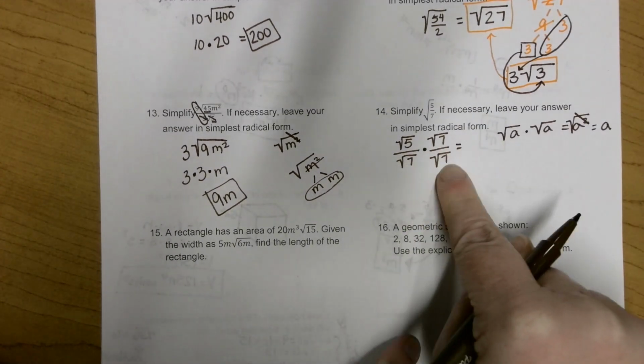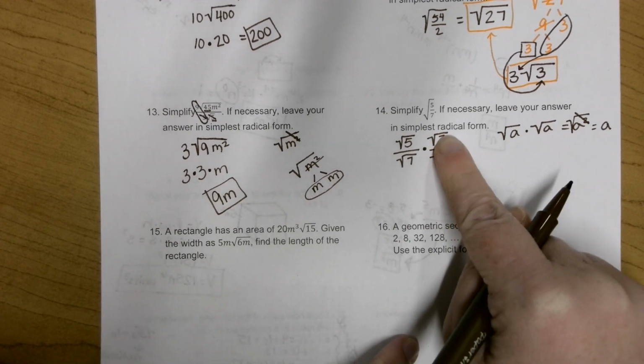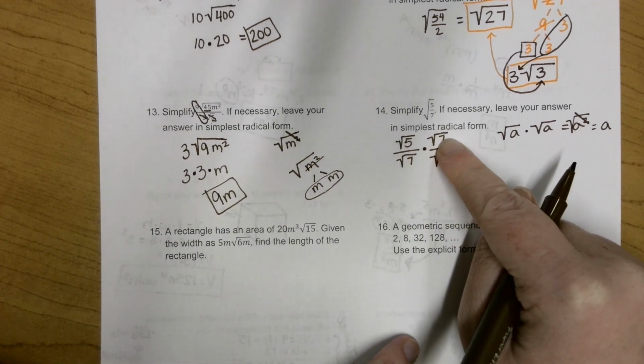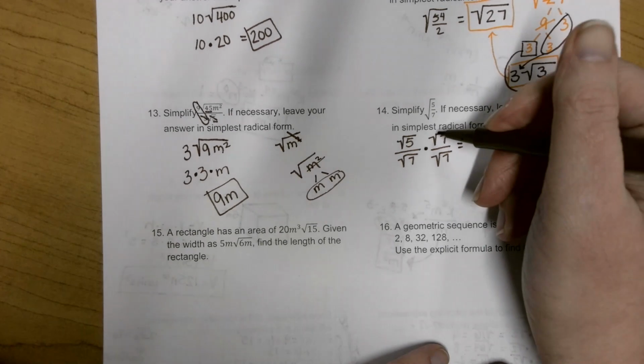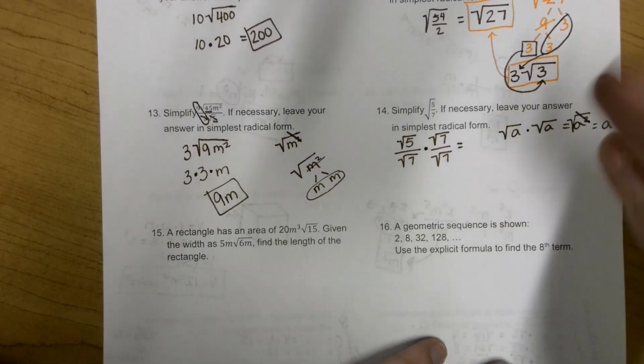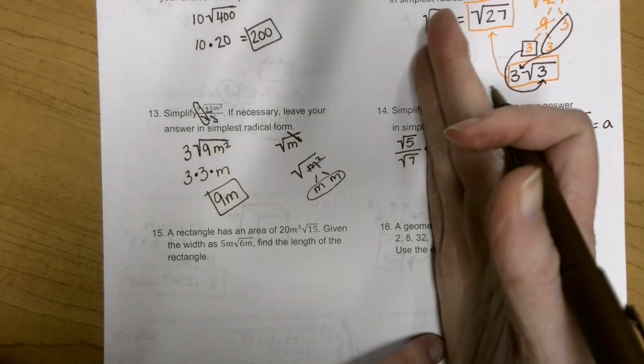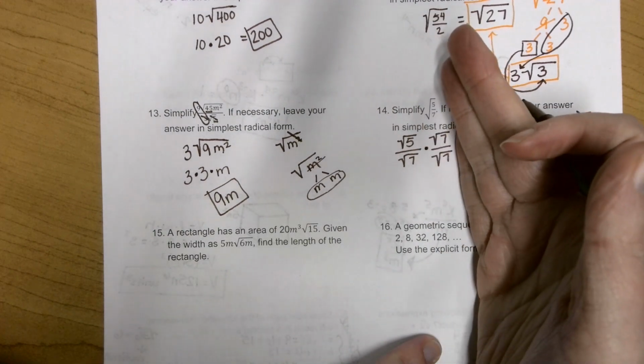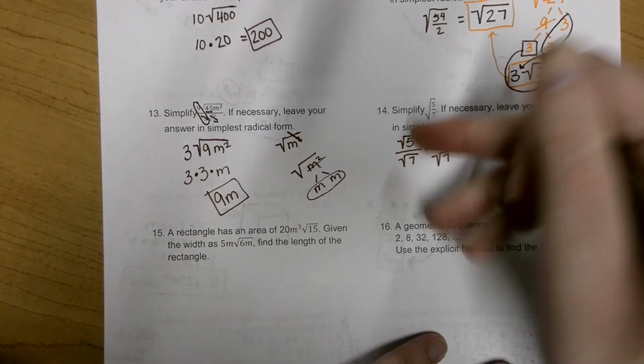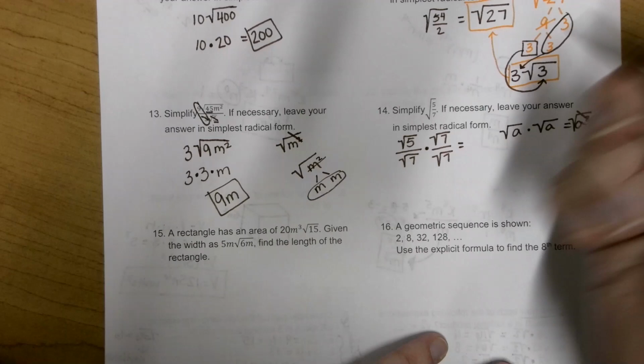Remember, if you multiply the denominator by a number, you have to multiply the numerator by that same number. Because technically, the square root of 7 divided by the square root of 7 is 1. So you're really not multiplying it by anything. So you're not changing the number. You're just multiplying it by something to make it a prettier version of itself.